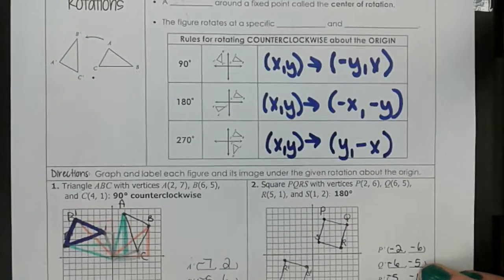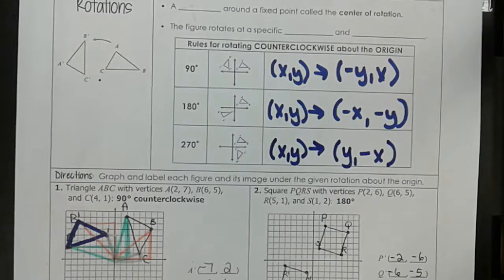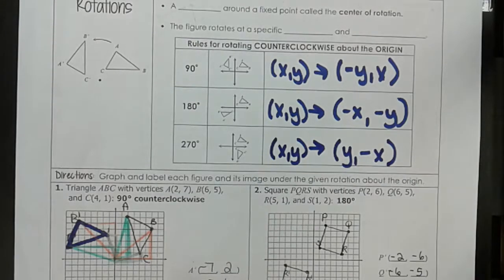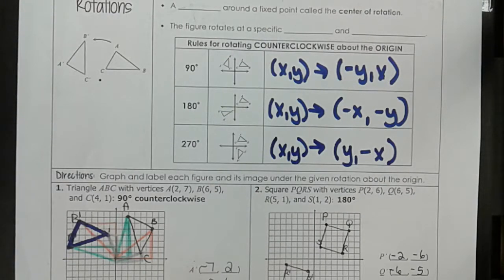Now you can memorize these, you can write them in your notes, that's whatever works for you, but these are the rules that you can use as a shortcut. Now if you ever forget them, you just go back to using things like patty paper or using right triangles or other geometric methods.